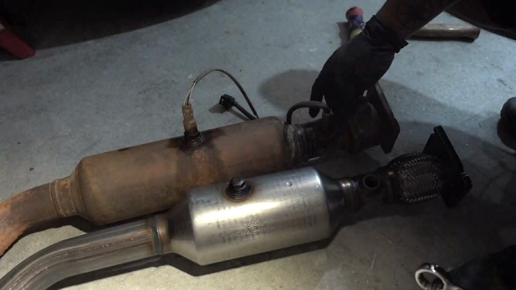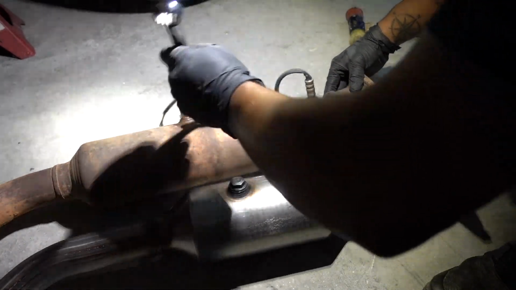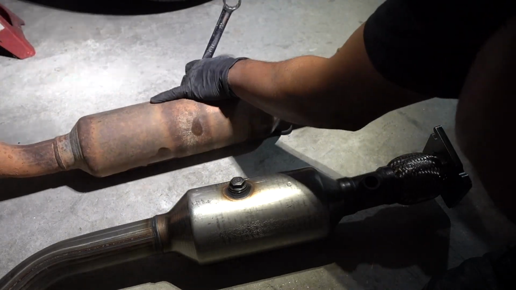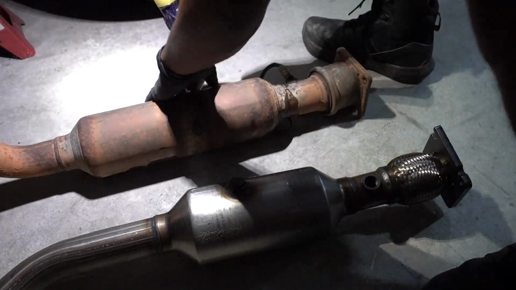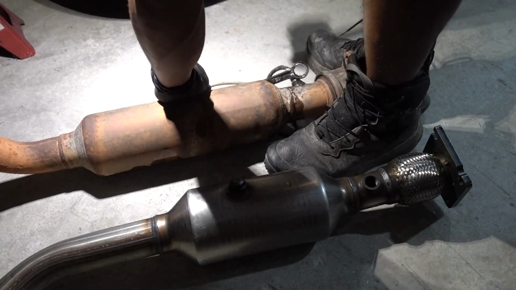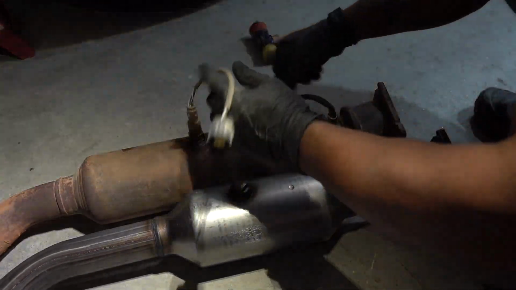Yeah, this one looks like they changed it before. This one, not. Still, I'm gonna remove it. That'll do it.